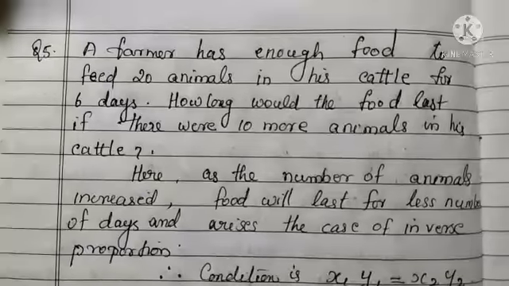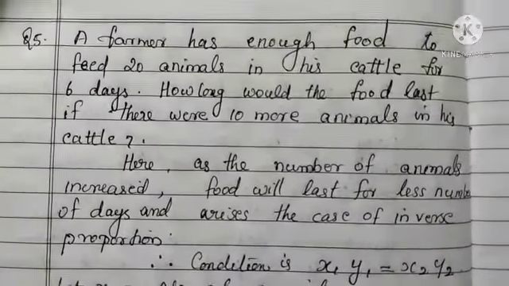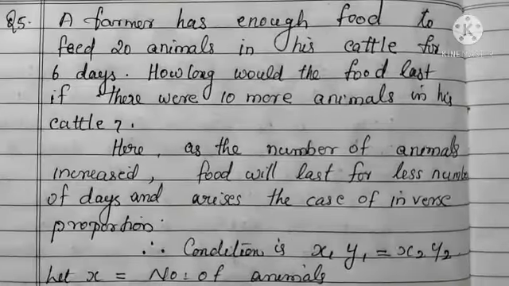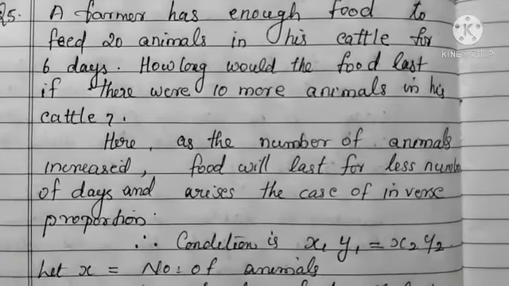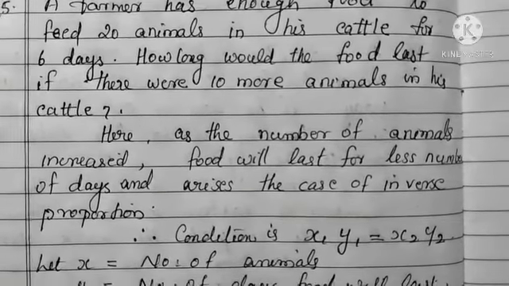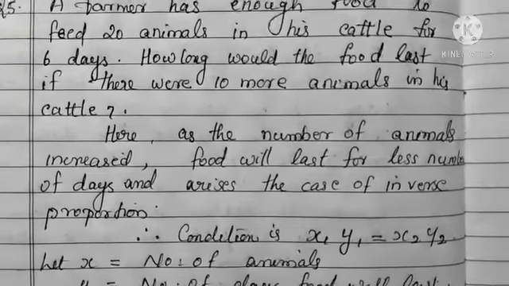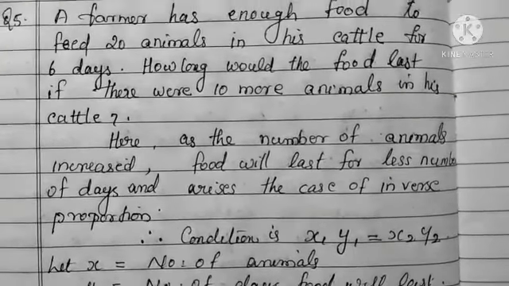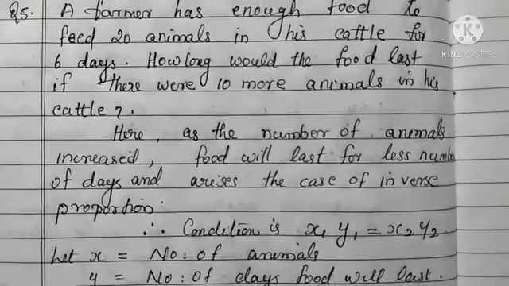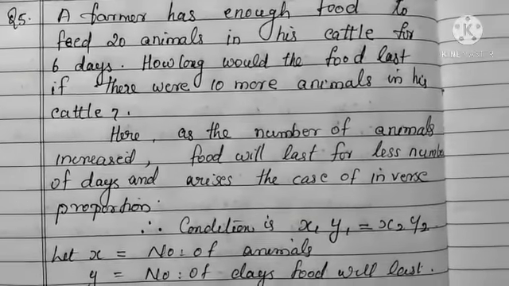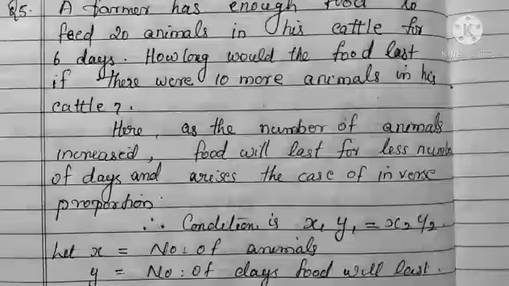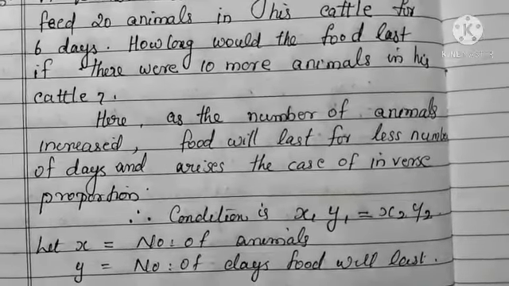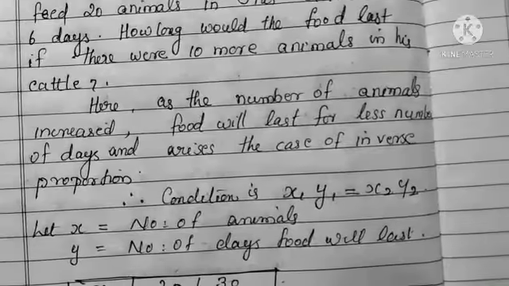Next question, question number 5. A farmer has enough food to feed 20 animals in his cattle for 6 days. 20 animals with 6 days. How long would the food last if there were 10 more animals in his cattle? 10 more animals means now 30 animals are there. So here this is a common condition that as the number of animals increases, food will last for less number of days, and arises the case of inverse proportion.